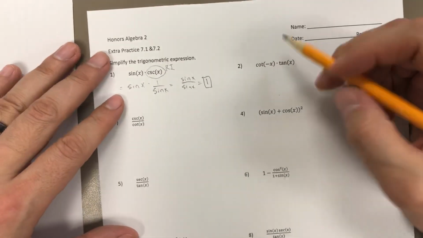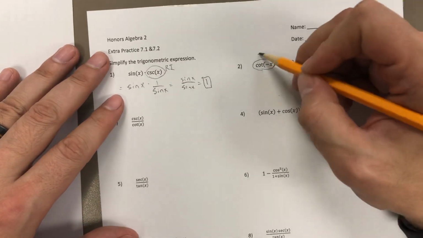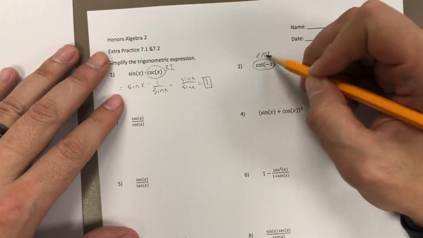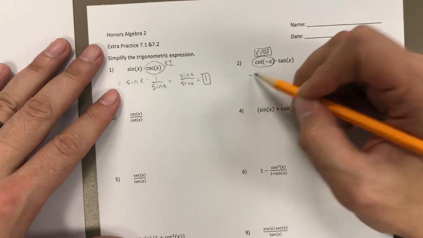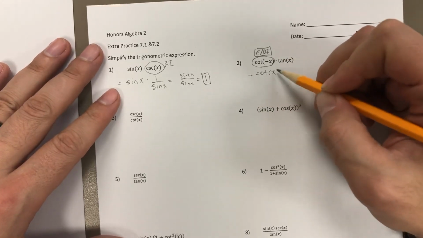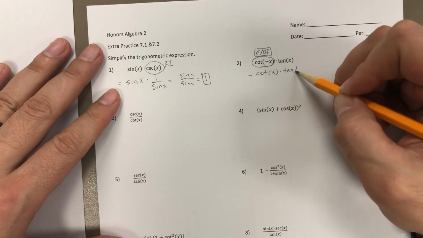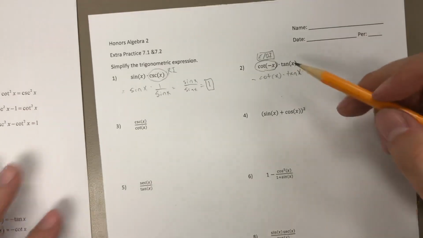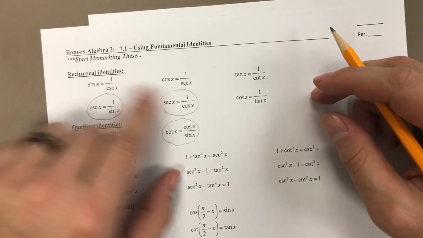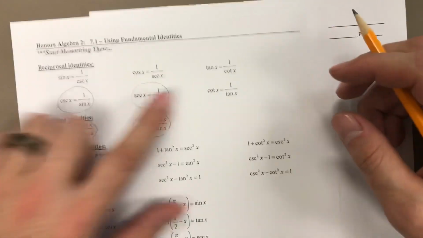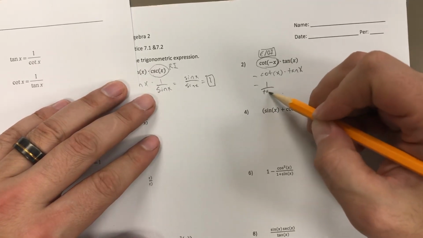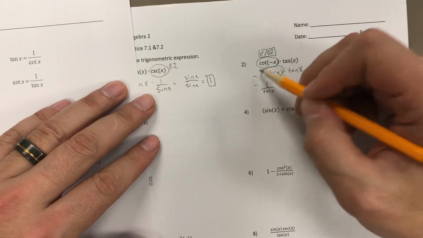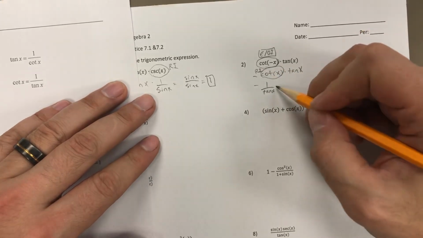So anyways, for the cotangent, I'm going to use the even and odd identity. This cotangent of negative x turns into negative cotangent of x times tangent of x. And then from there, I can turn this cotangent into a tangent by using a reciprocal identity. Cotangent is equal to 1 over tangent, so this turns into negative 1 over tangent of x, times tangent of x.